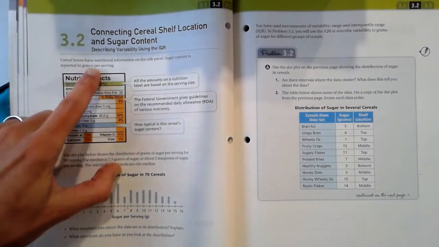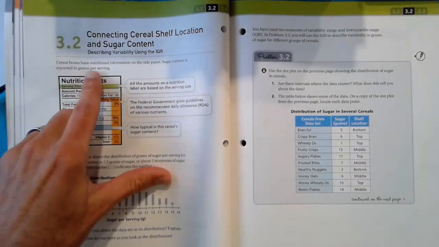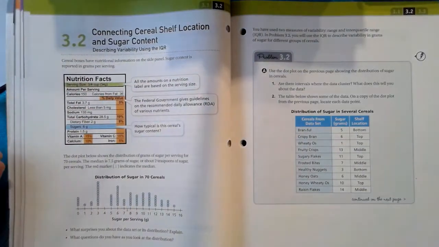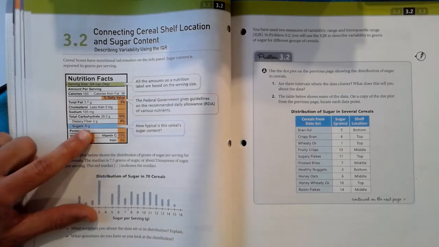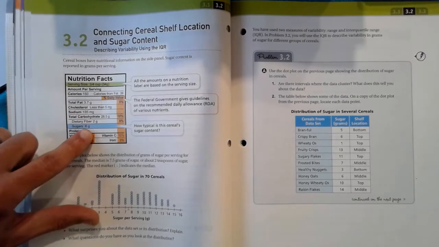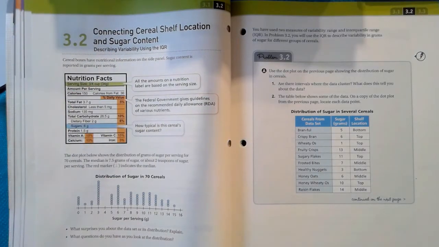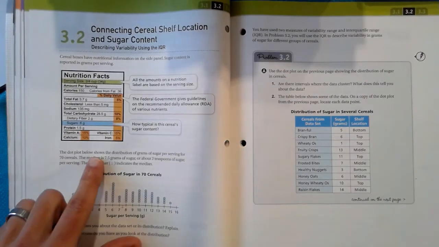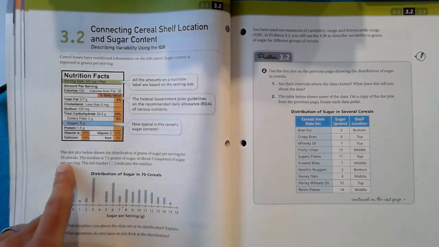Cereal boxes have nutritional information on the side panel. Sugar content is reported in grams per serving. Okay? So if we look at what's highlighted here in blue, it says whatever this cereal is has 6 grams of sugar per serving, per meaning unit rate, and each serving is 3/4 of a cup. Okay, let's continue. The dot plot below shows the distribution of grams of sugar per serving for 70 cereals.